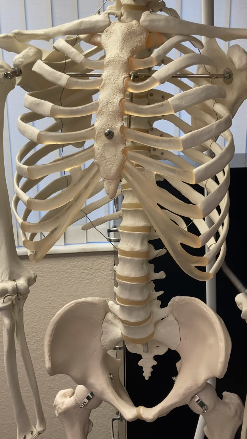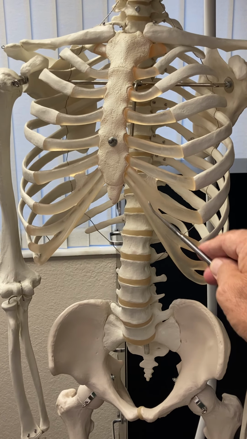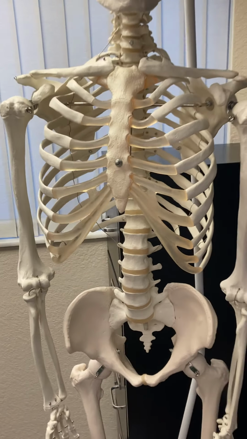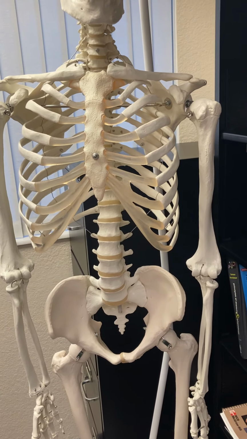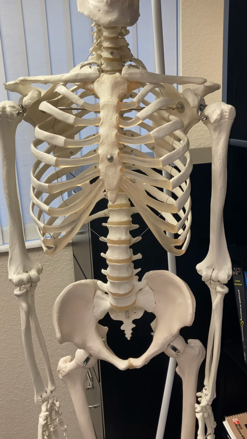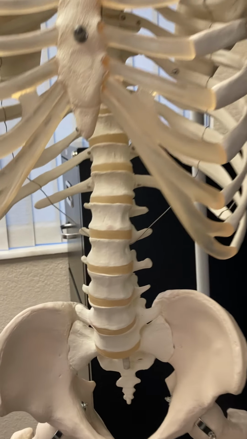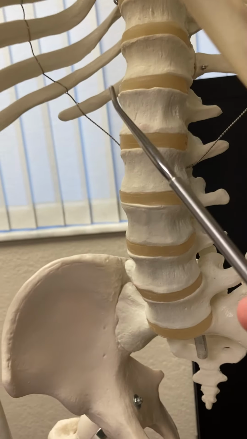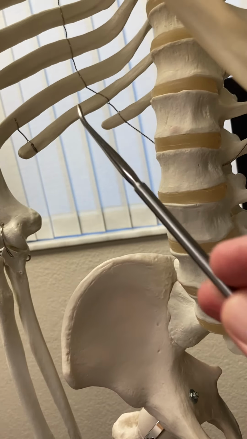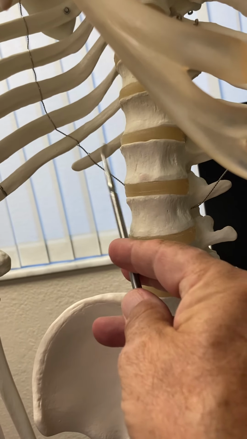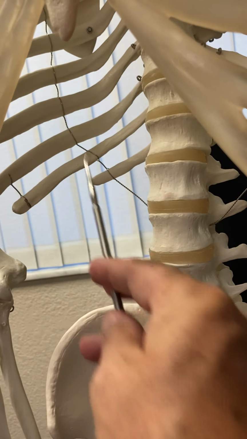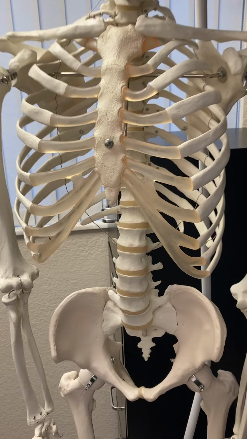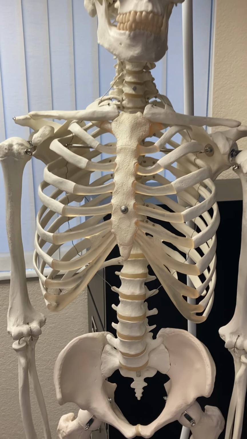So they're called false ribs. They still have cartilage, but they join 7, so they're called false ribs. And 2 other false ribs are also called floating ribs, because you can see they don't have any cartilage, and they're just kind of floating there. So 11 and 12. Floating ribs are also false ribs, because they don't have their own cartilage.